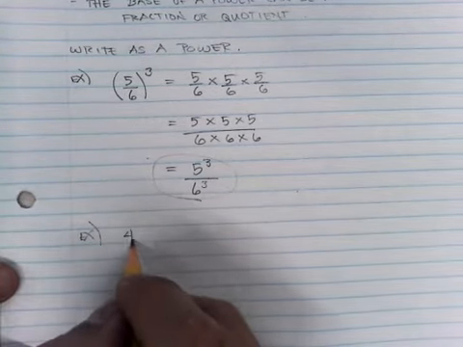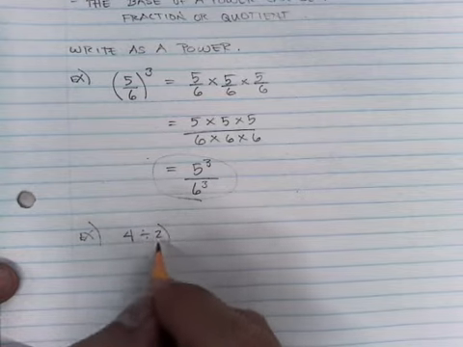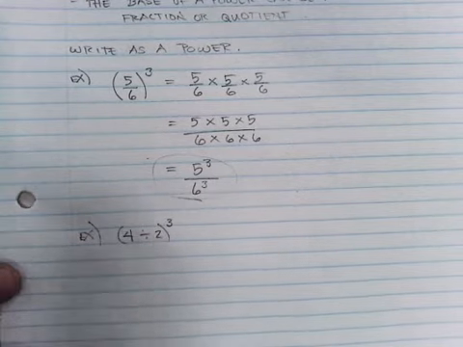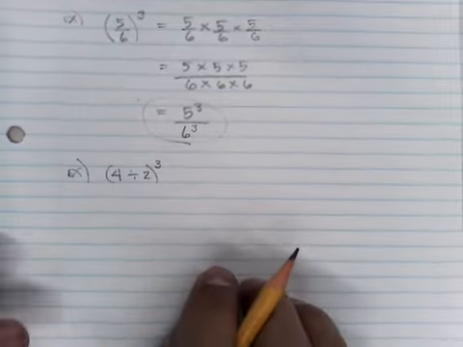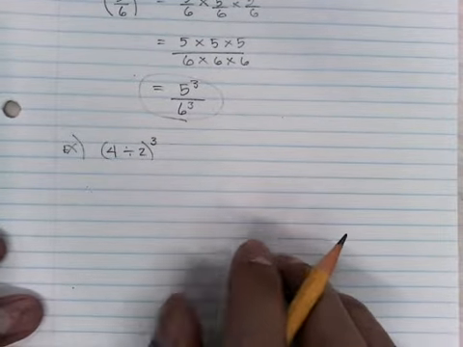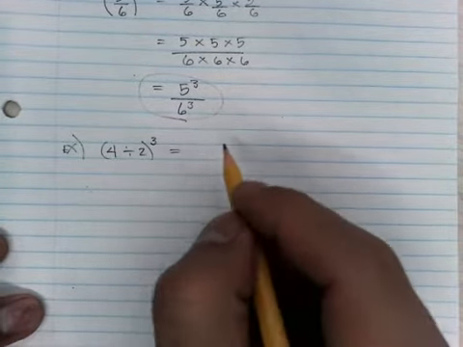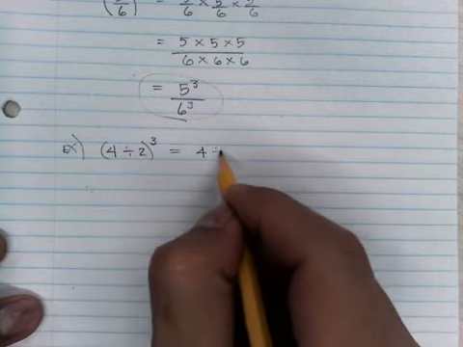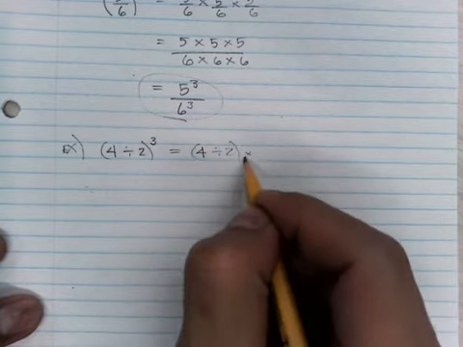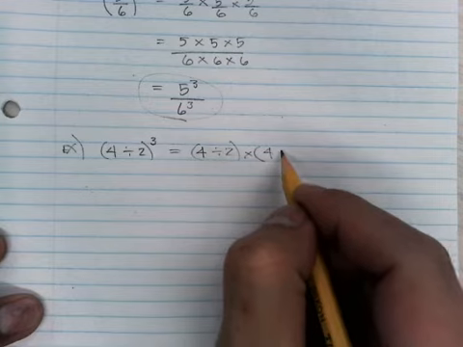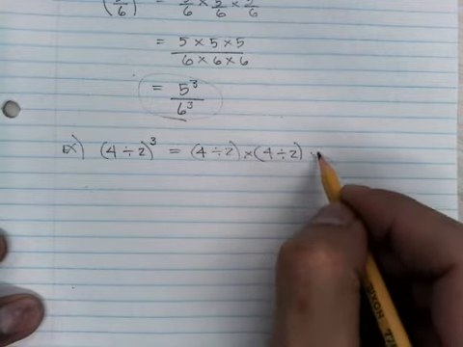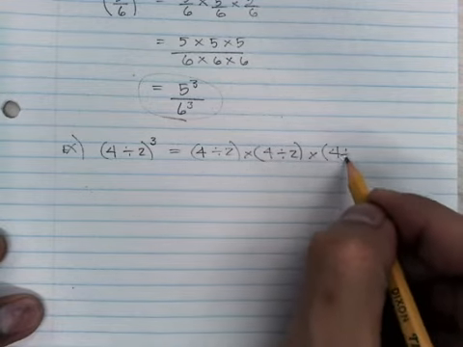If we have 4 divided by 2, all to the power of 3, we use exponent 3 again. What is this going to look like? Well, it's a repeated multiplication: 4 divided by 2 times 4 divided by 2 times 4 divided by 2.